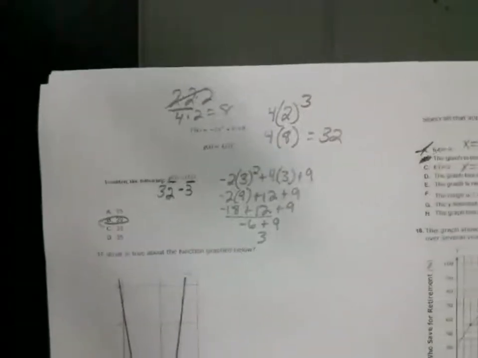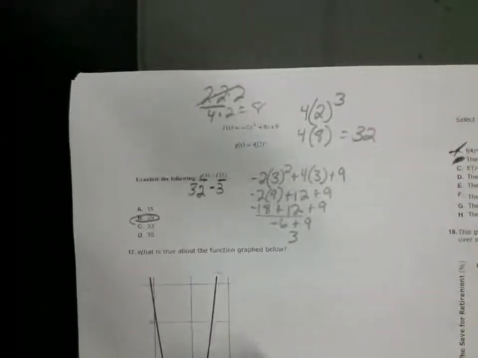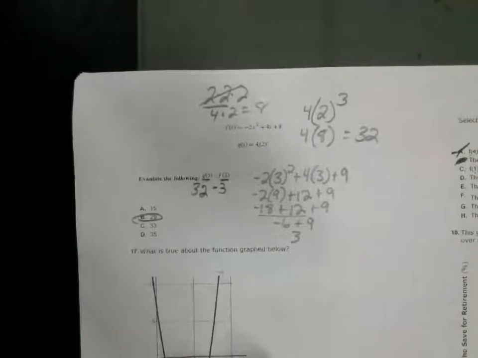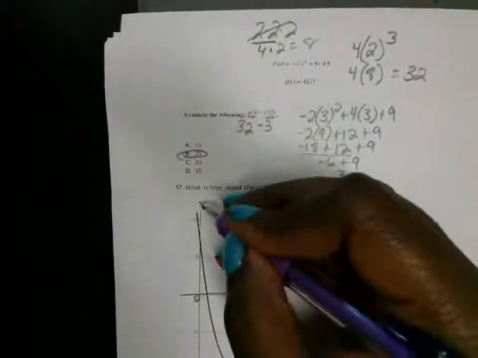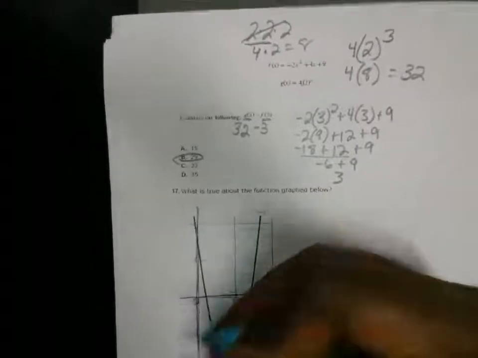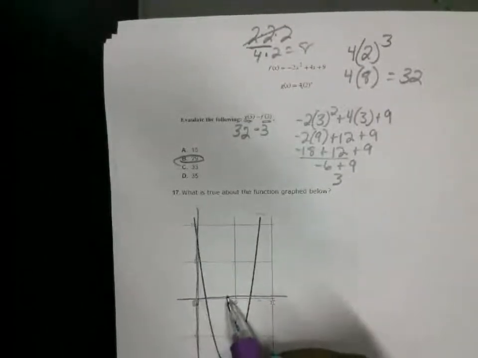Hold on. I'm reading this wrong. Let me go back because I'm just realizing I'm looking at this wrong. It's 0, 0 here. So, Miss Reyes, go back. You looking at it wrong. Let me draw. This is 0. 4 is right here. I'm going to start over.